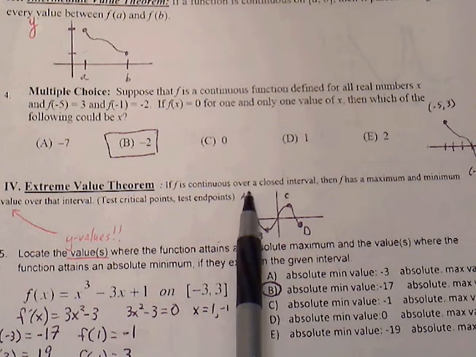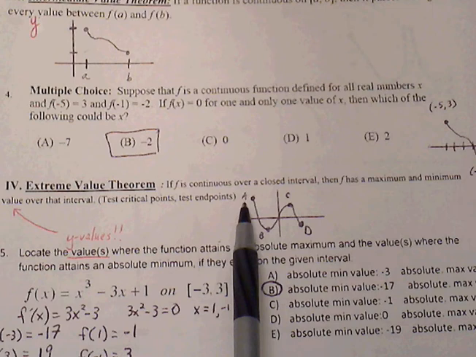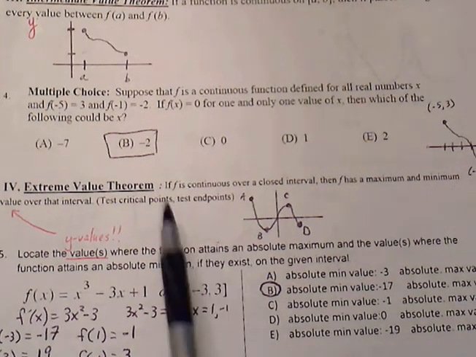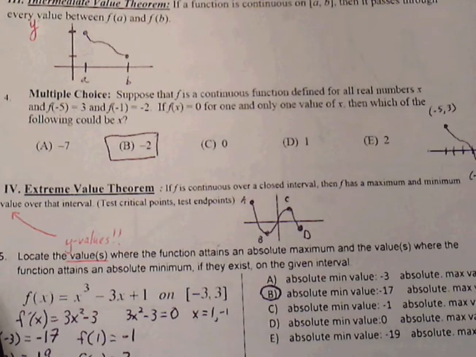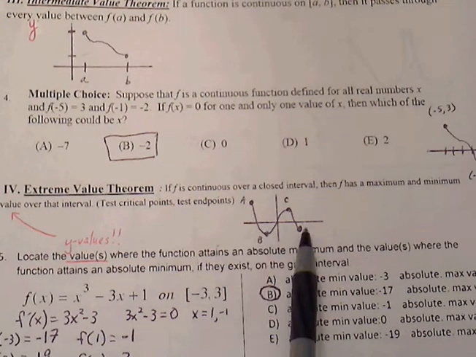So for instance, maybe a graph that looks like this, right? Here there's only going to be 4 potential points that could be an absolute max and absolute min, either A, B, C, or D. So we always want to test the endpoints.